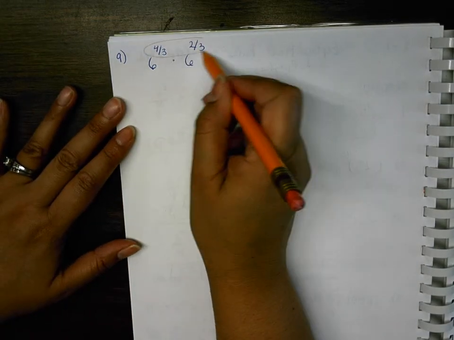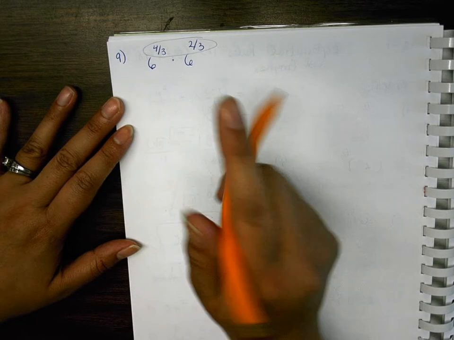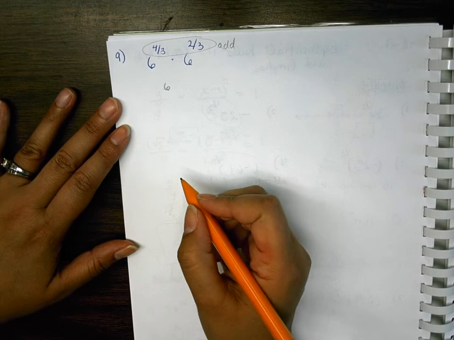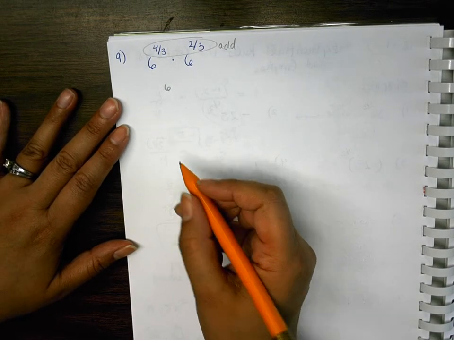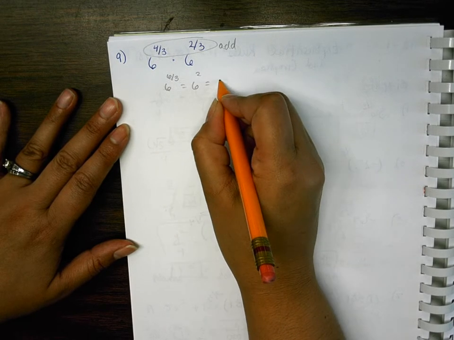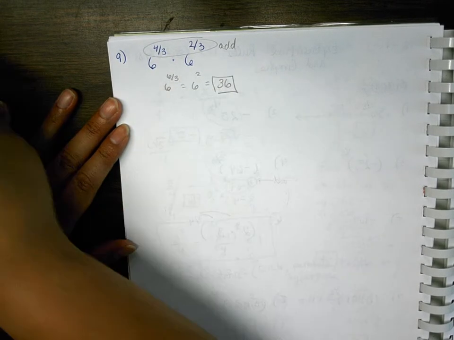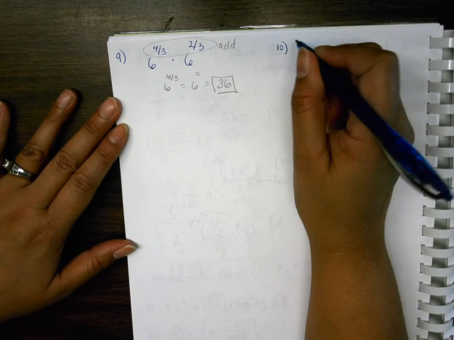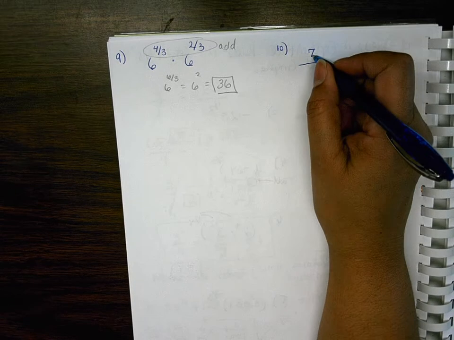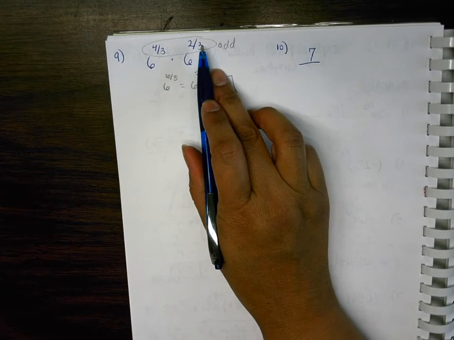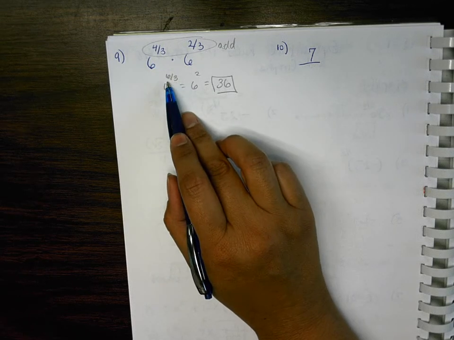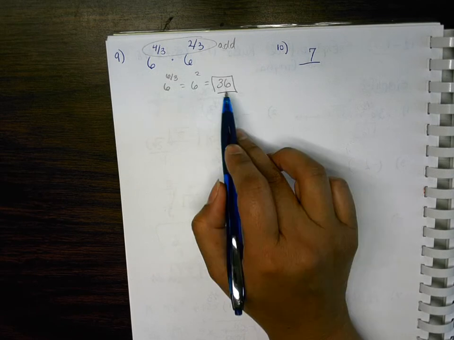What do we do with the powers when we're multiplying like bases? You add them, but you do not multiply the bases. The bases stay the same. So it's 6 to what power? I feel like I went too fast on that one. All right, so what do we do? Bases are the same, so it stays 6. 4/3 plus 2/3 is 6/3. 6 divided by 3 is 2. Therefore, 6 squared is 36.